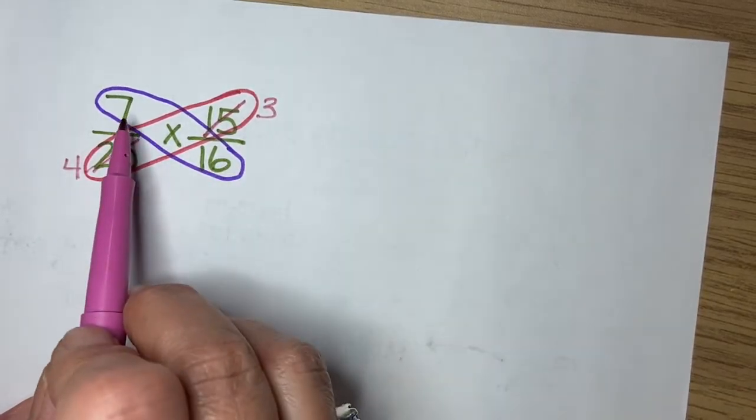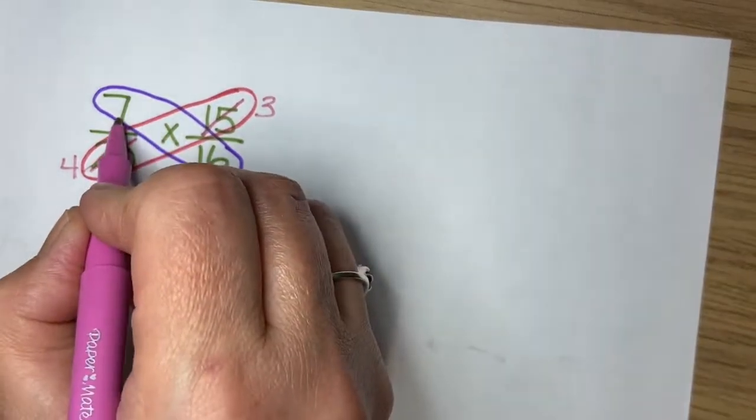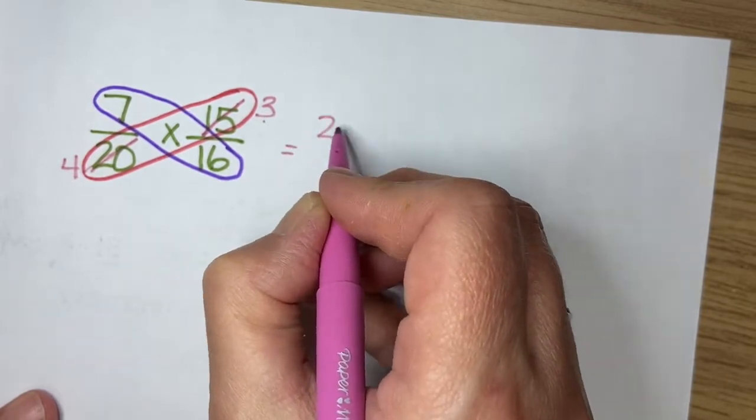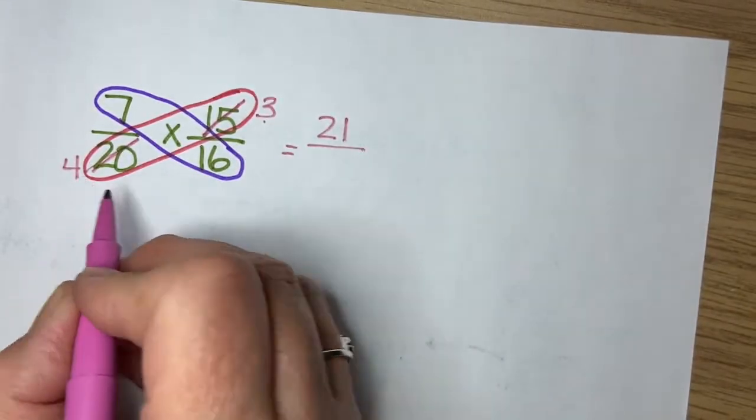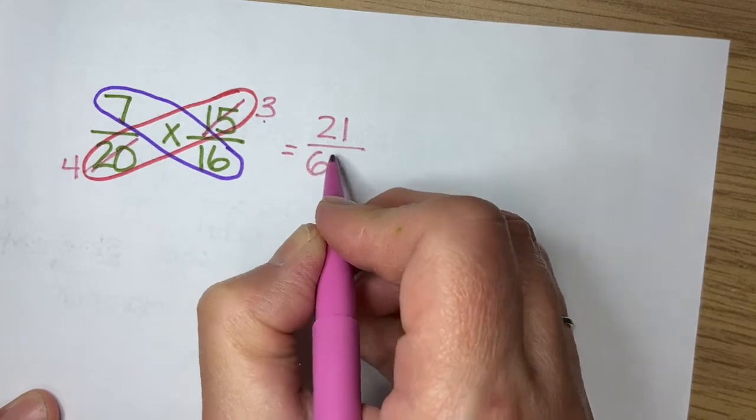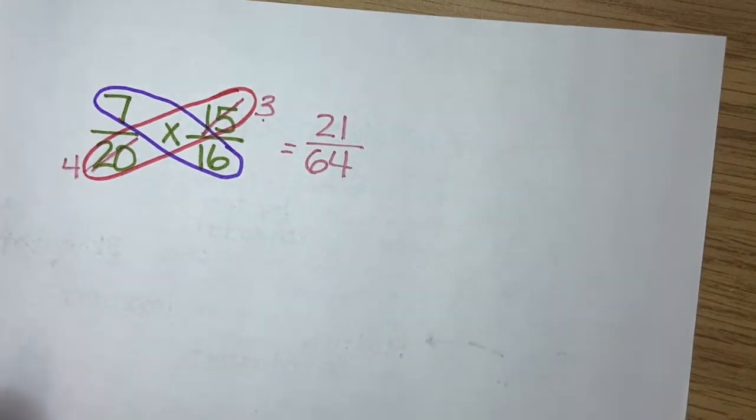But I made my numbers a little bit easier to multiply. 7 times 3 is going to give me 21. 4 times 16 is going to give me 64. So my answer would be 21/64. Okay? Let's try one more.